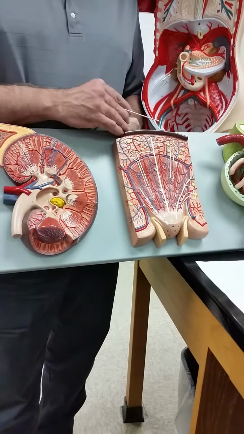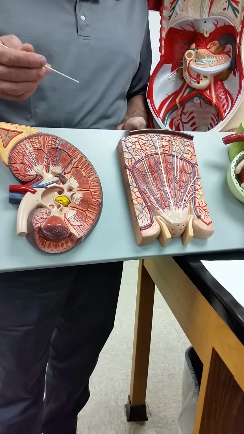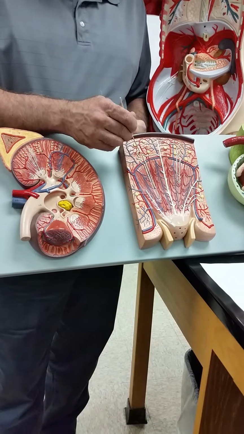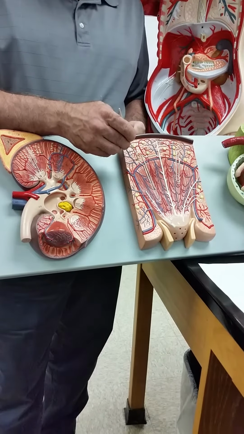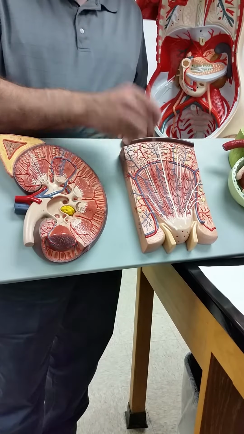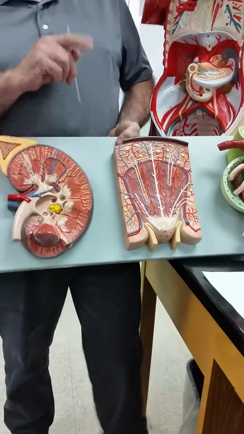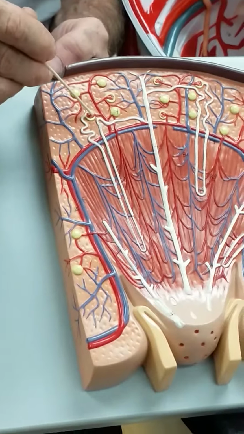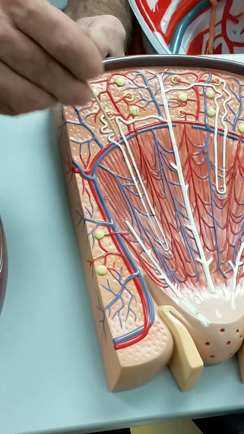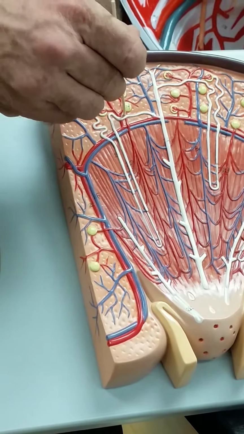So now, I told you what a nephron was. Well, I didn't actually tell you what a nephron is. Here's the nephron part of it. The nephron is the renal corpuscle, the proximal convoluted tubule, the loop of Henle, both limbs, and the distal convoluted tubule. Let me do that again. One nephron is the following: the renal corpuscle, the proximal convoluted tubule, the loop of Henle, and the distal convoluted tubule.